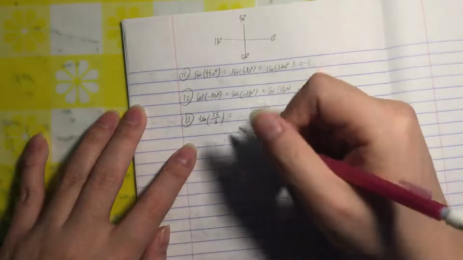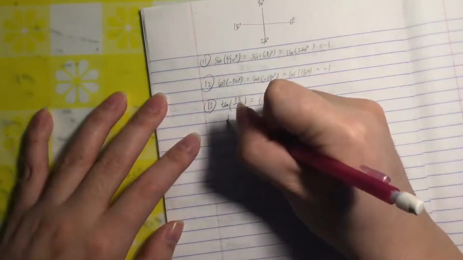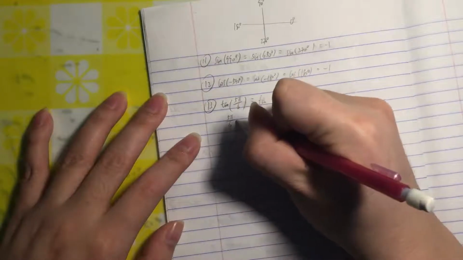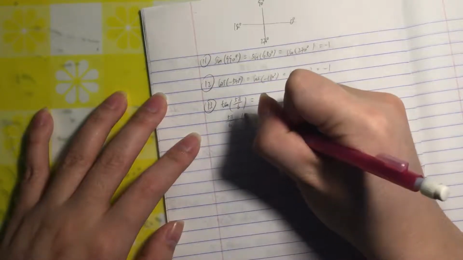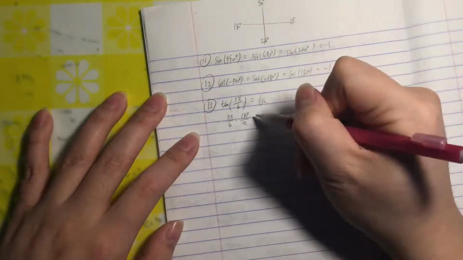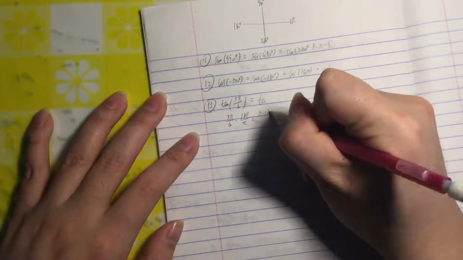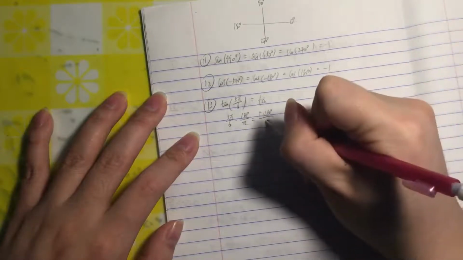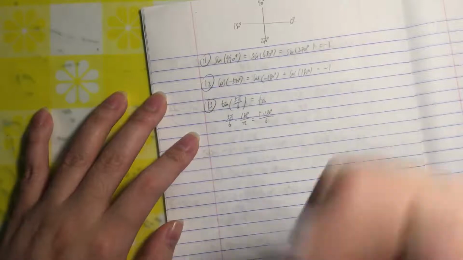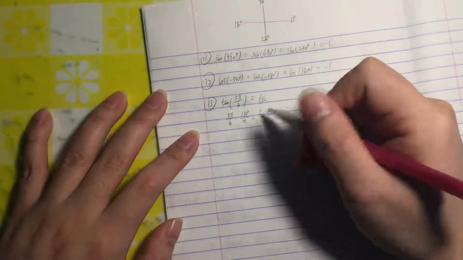If I convert this angle to degree measure, take 5 pi over 6 times 180 degrees over pi. Cancel pi. I get 5 times 180 degrees over 6. 180 over 6 is 30. 30 times 5 is 150.